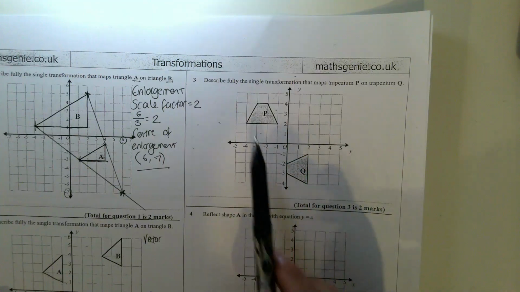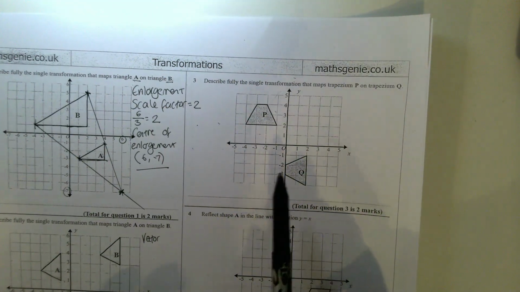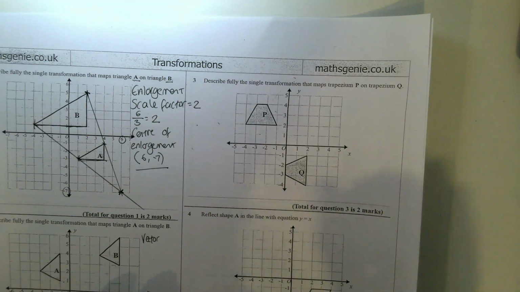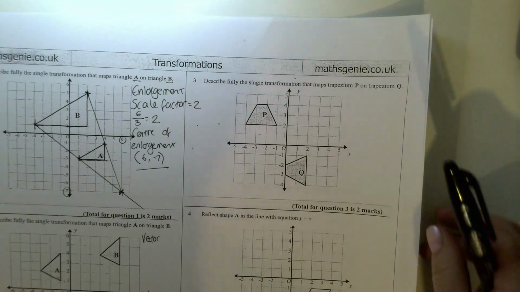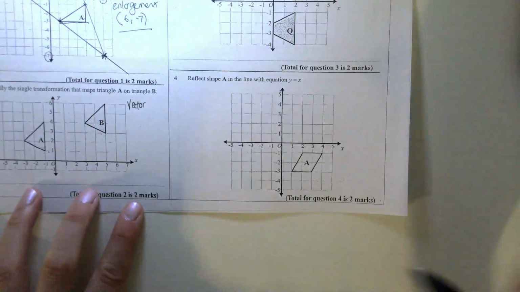This is where you're going to need tracing paper or get your grease-proof paper to work out where the point of rotation is. Or do everything apart from the centre of rotation, and I can get you some tracing paper at school to do that.